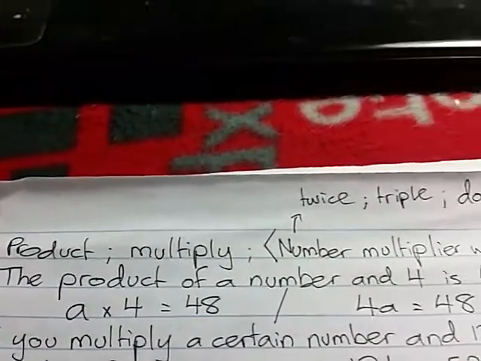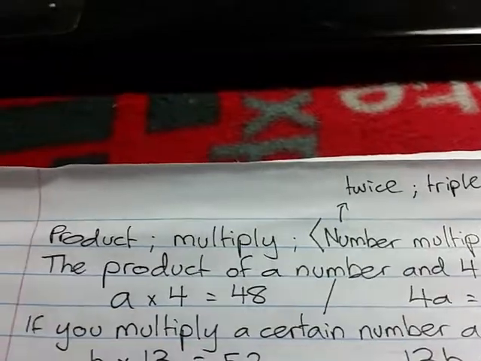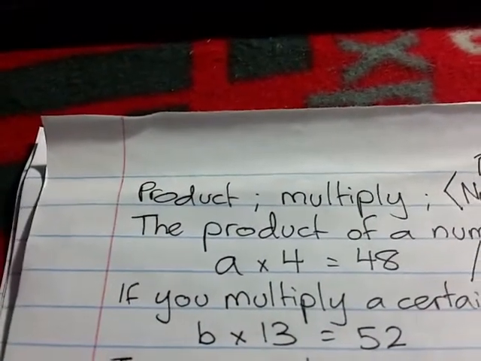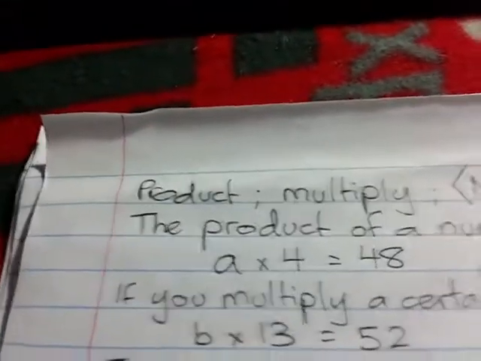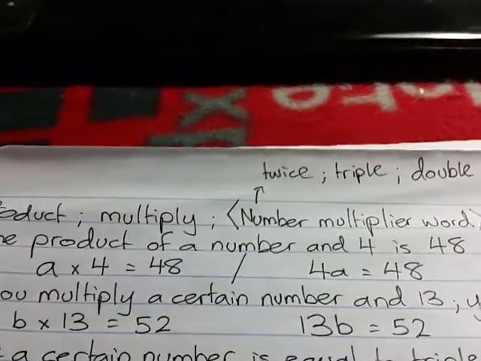If you multiply a certain number and 13, you get 52. So multiply a certain number and 13. So in this case, I said b times 13. You get 52, which equals 52. You can otherwise rewrite it as 13b equals 52.